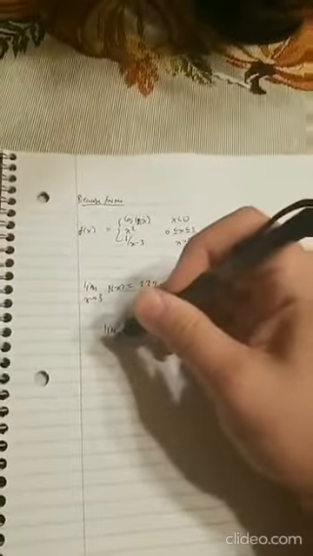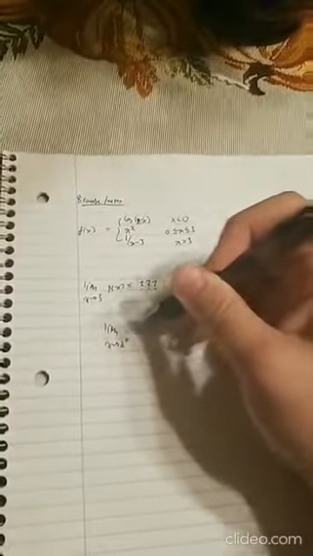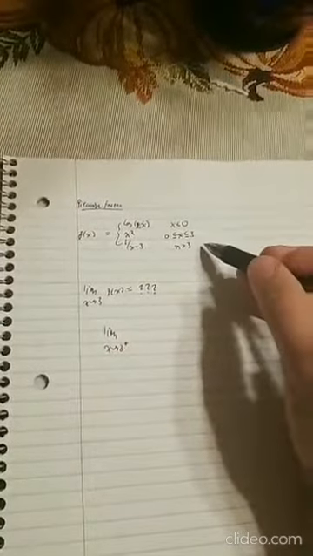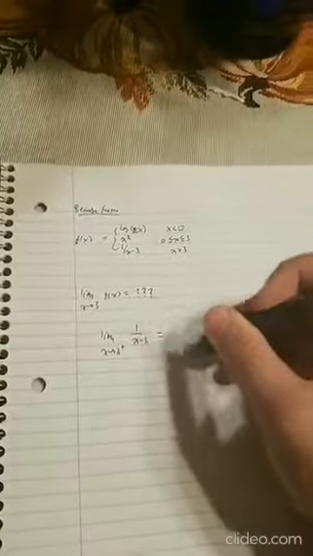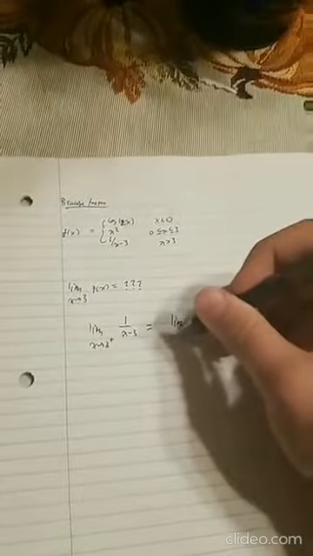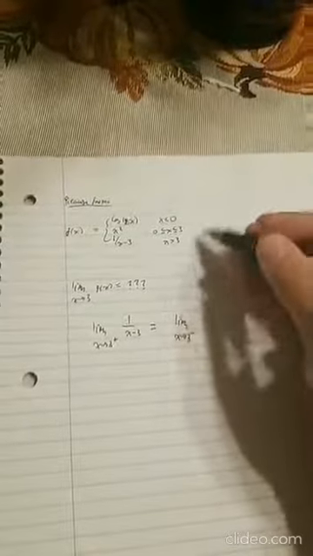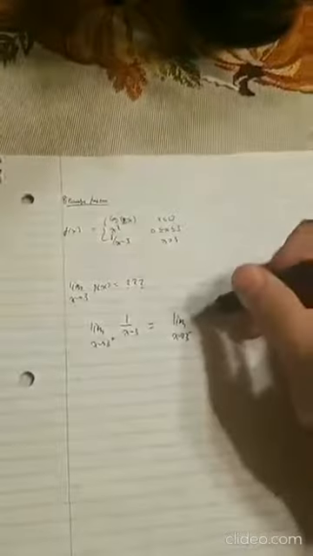So the limit as x approaches 3 from the right, well, what are the numbers to the right of 3? We have 1 over x minus 3. And is that equal to the limit as x approaches 3 from the left? Well, what's our function to the left of 3? X squared.